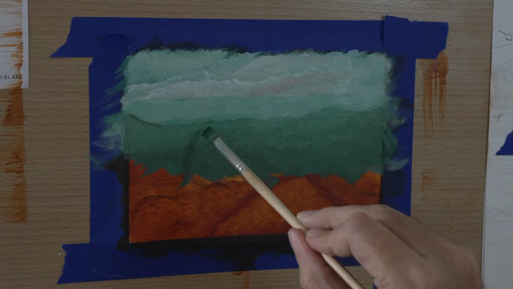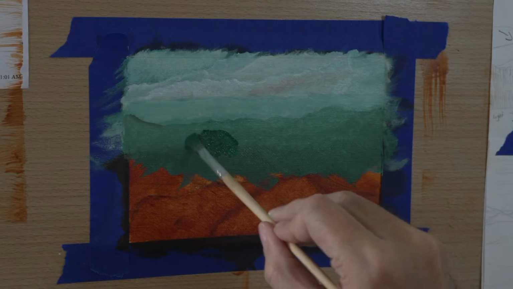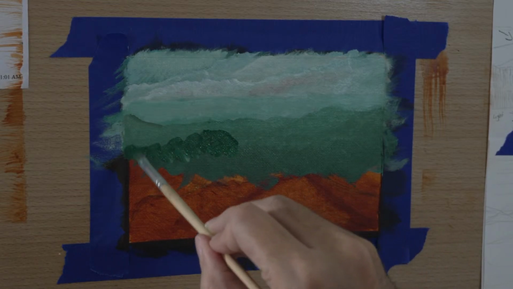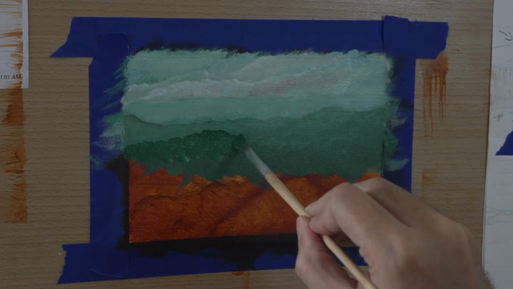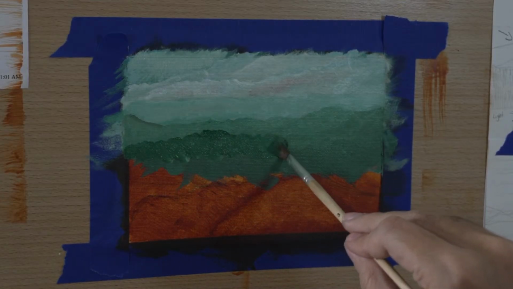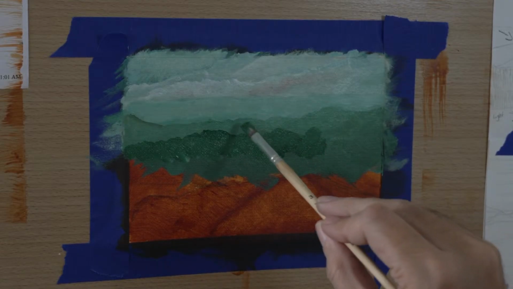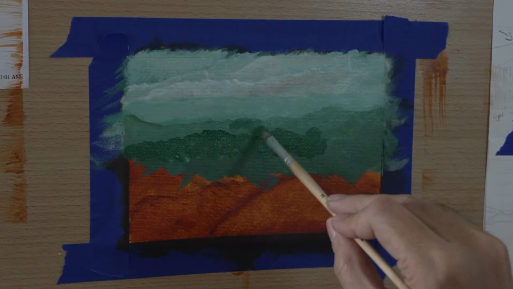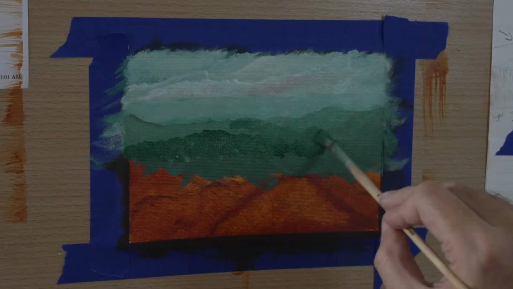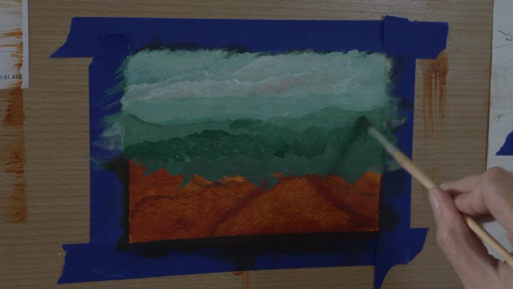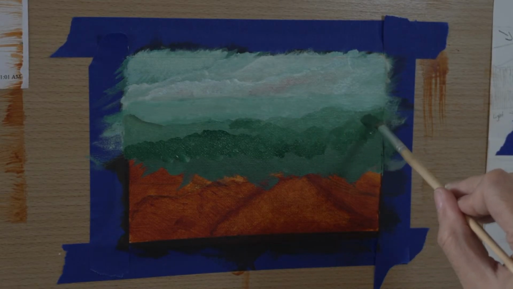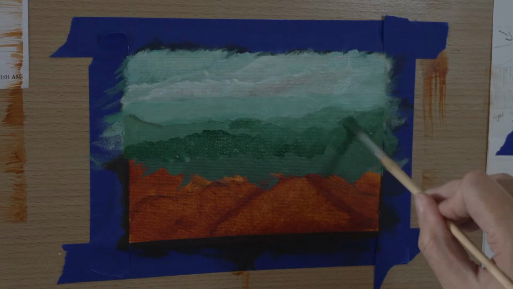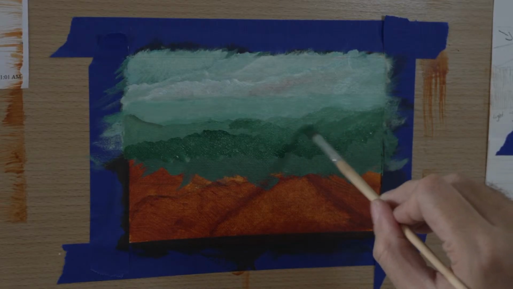Now let's think about where we want some darker areas to be. This is quite dark. And we're just going to work this through. Let it pull down further in, letting it blend with what's below.